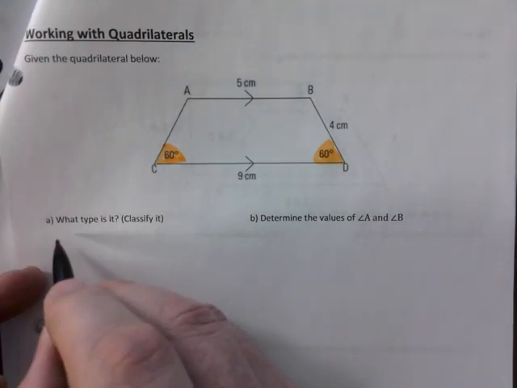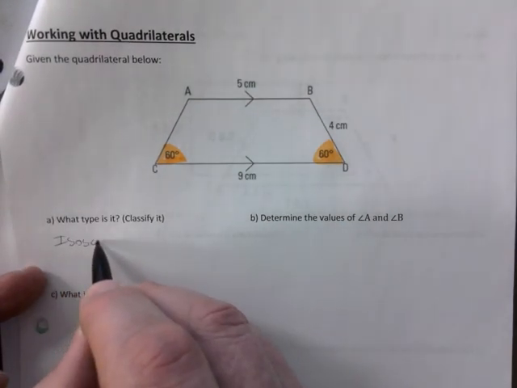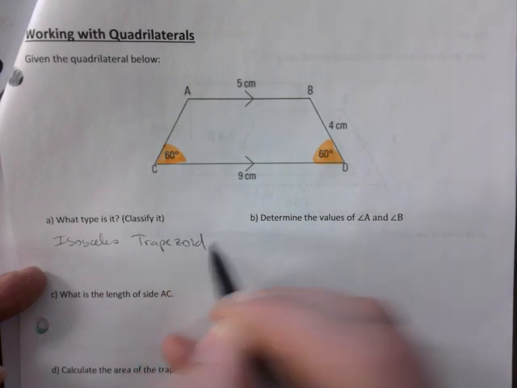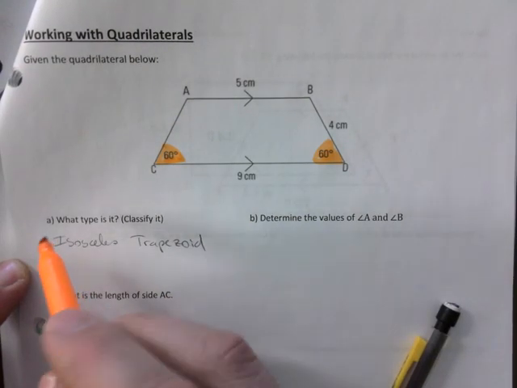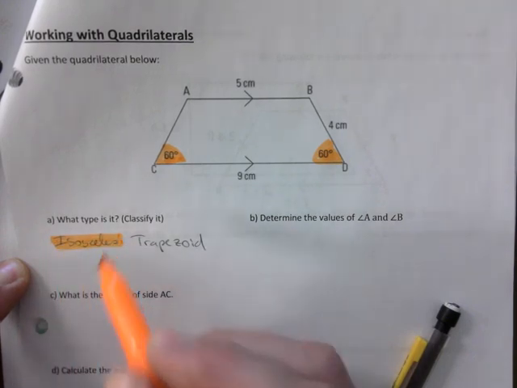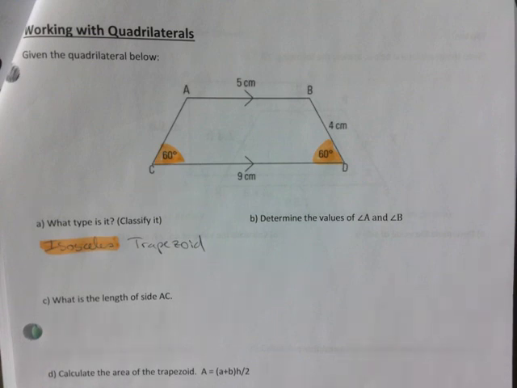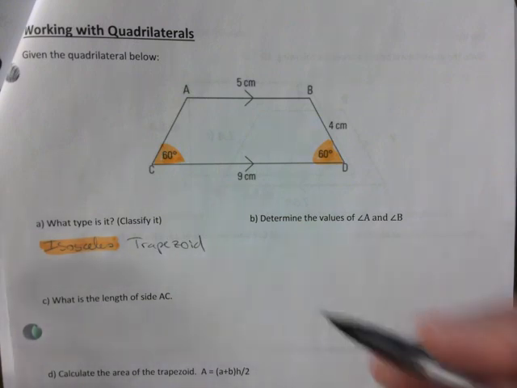Okay, so isosceles trapezoid. And I will highlight the isosceles part with orange so that you can see, oh, okay, that's why we absolutely 100% know it's an isosceles. Okay, I would encourage you to figure out more.